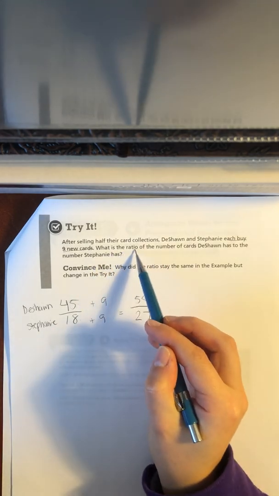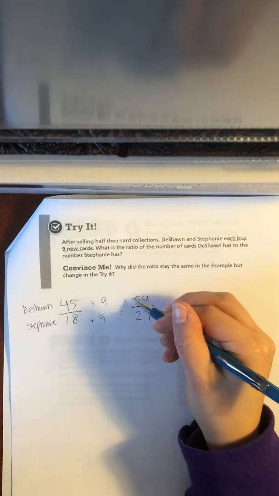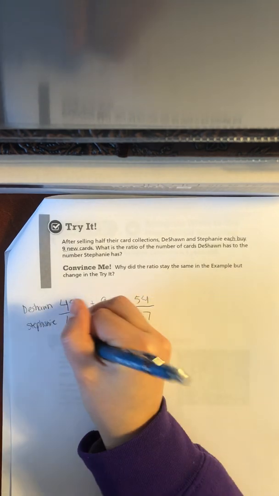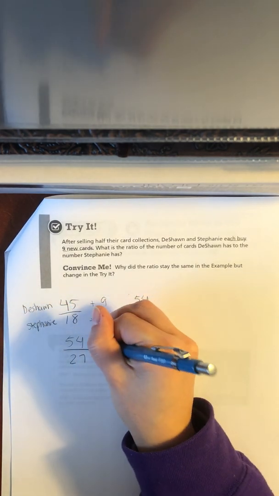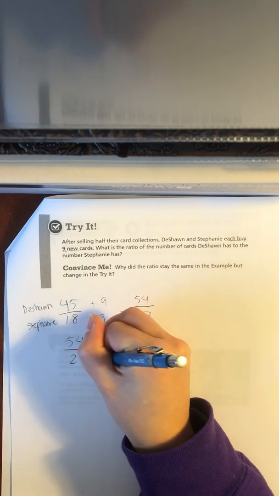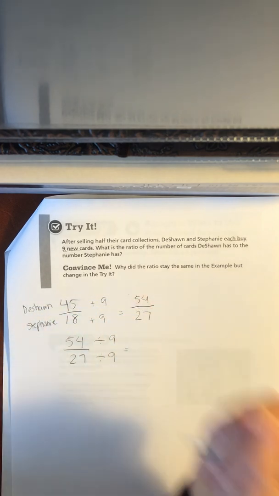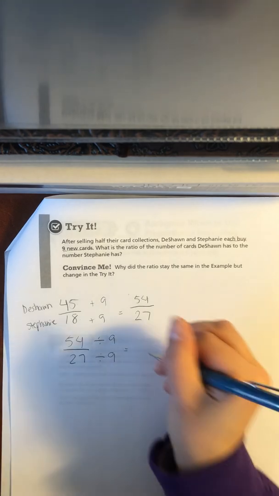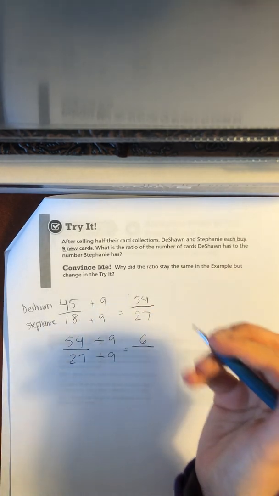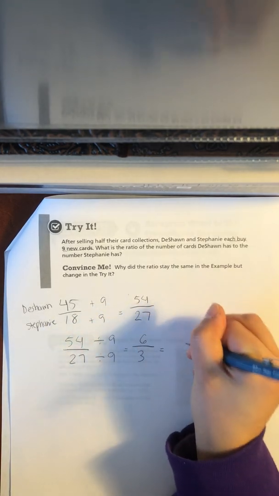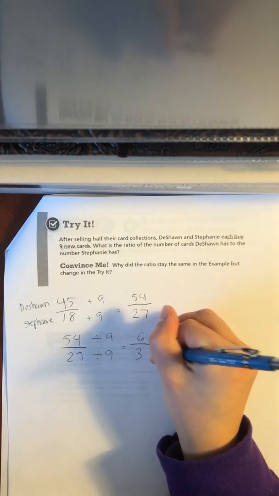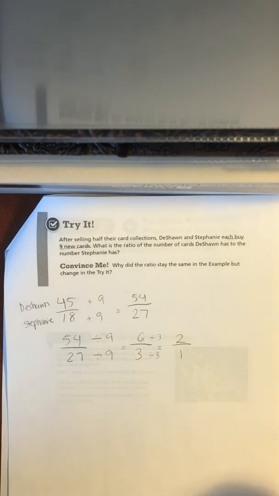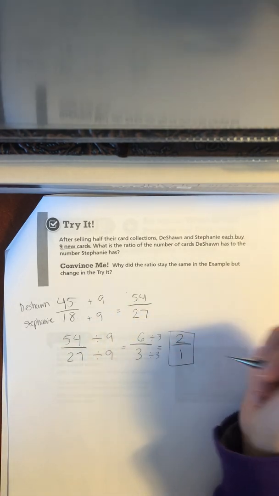So what is the ratio? Let's reduce this. Okay, so 54/27. I know that 9 goes into both of these numbers, so I'm going to divide by 9. 54 divided by 9 is 6, and 27 divided by 9 is 3. This reduces again to 2/1, right? Because divide by 3, divide by 3, that's 2/1. So now our new ratio is 2/1.